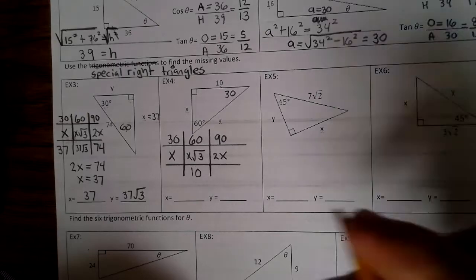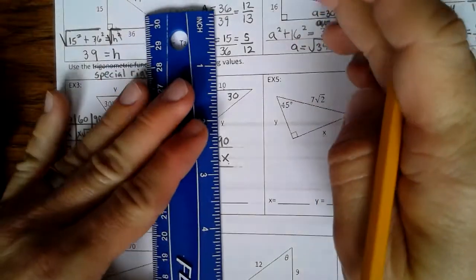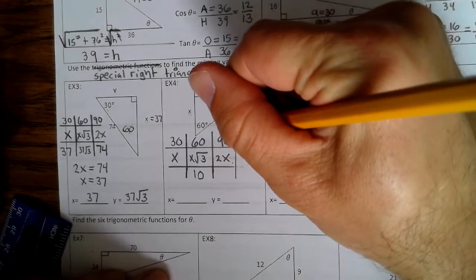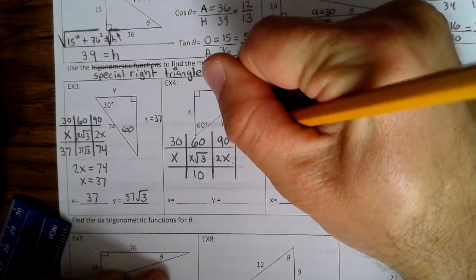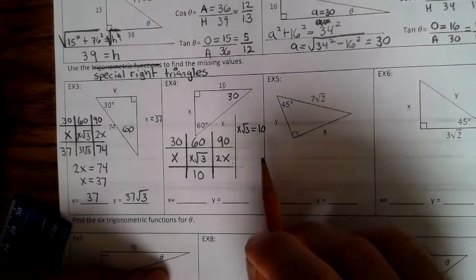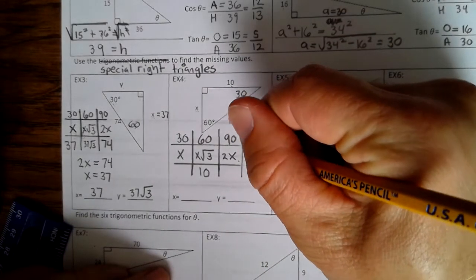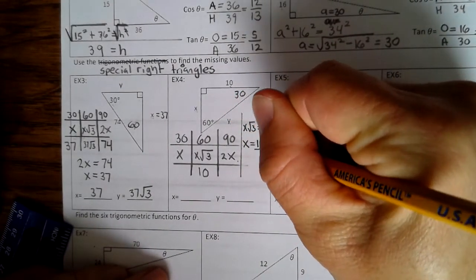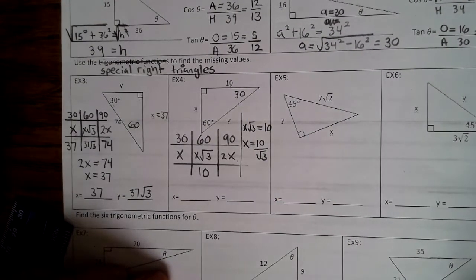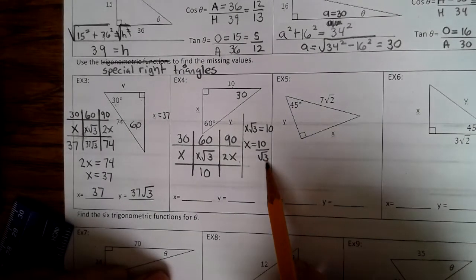So now we need to solve for x. We know that x square root of 3 equals 10. So to solve for x, we're going to divide both sides by square root of 3. So x equals 10 divided by square root of 3. Now you can't leave the square root of 3 in the denominator.